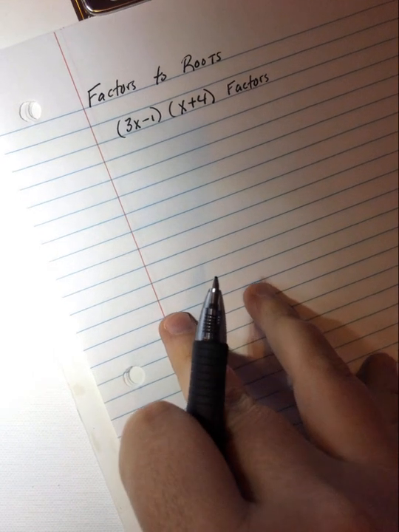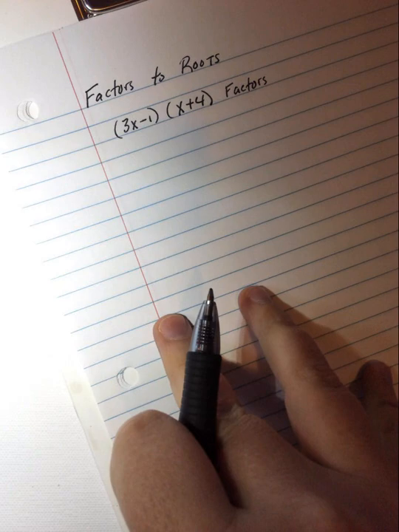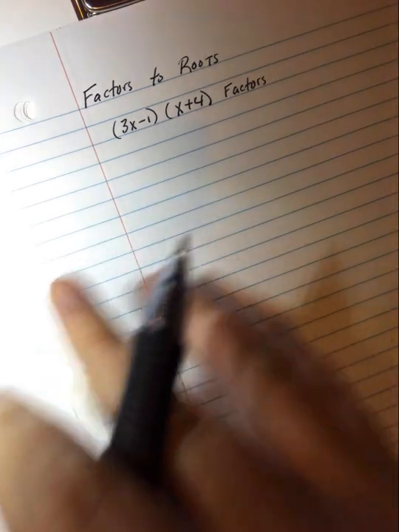Roots we've talked about before. Roots are where your graph or quadratic touches the x-axis. Now, I told you there's a connection between factoring and quadratics and finding the graphical answers. Today we'll talk about what that connection is. If I have factors, and I do, 3x minus 1 and x plus 4, I can find the roots, the zeros, the solutions, by simply using a zero property rule.